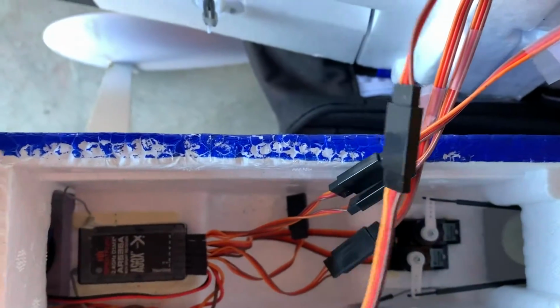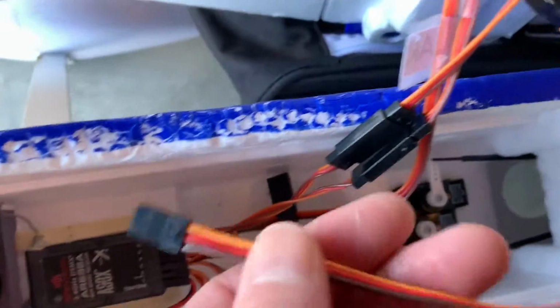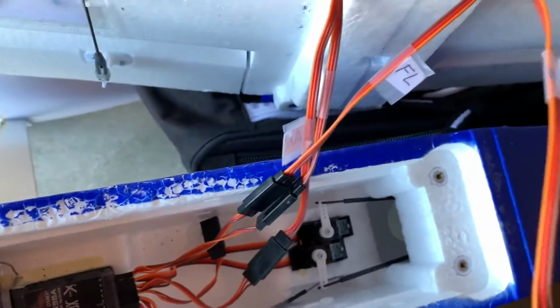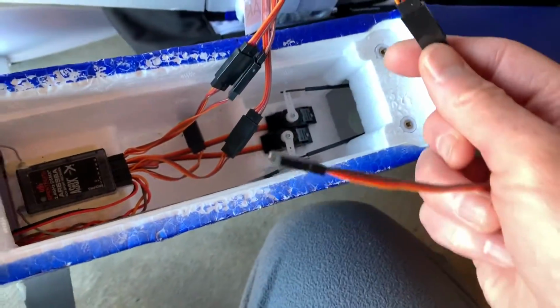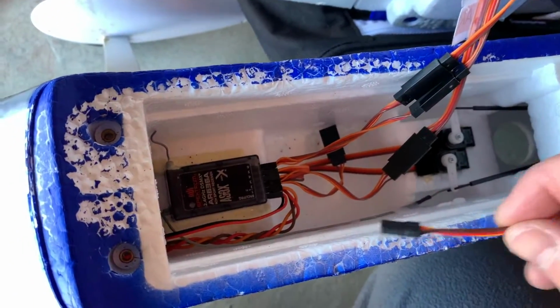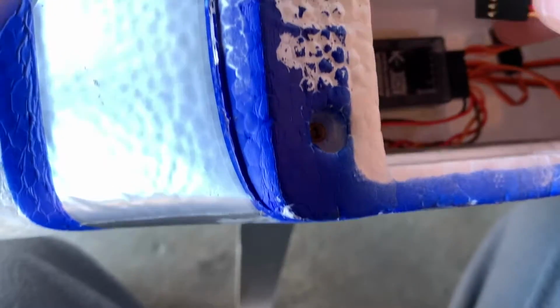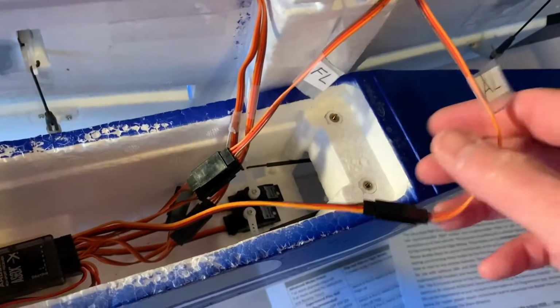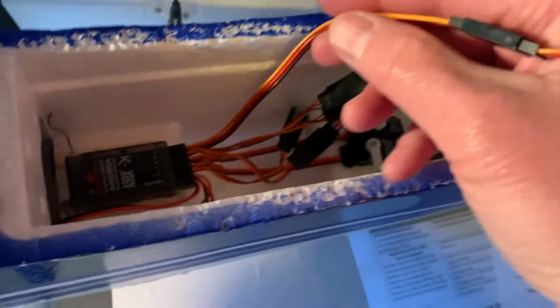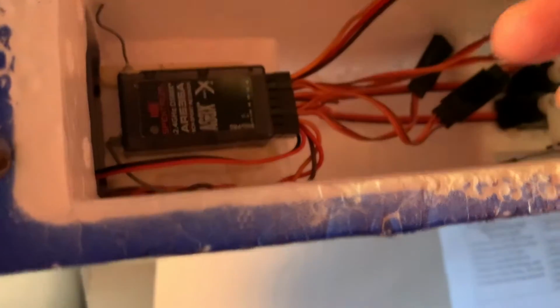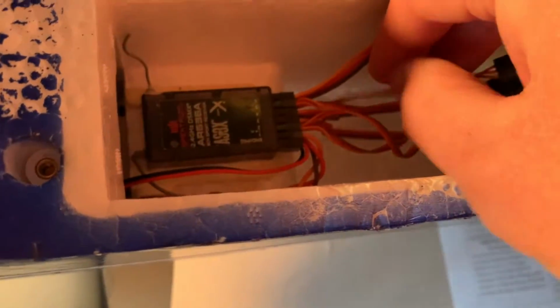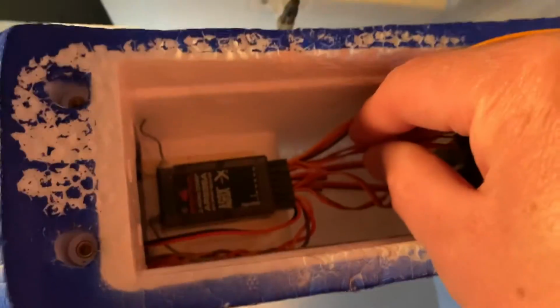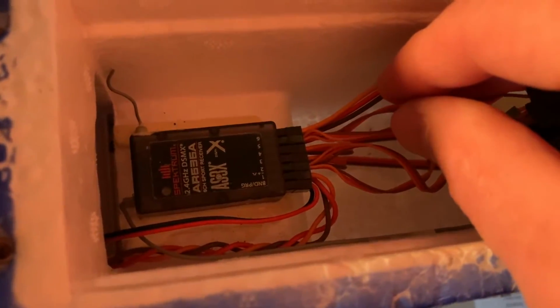So here is the left aileron, which I added the servo extension to so it'll be easier to connect, and I'm going to plug it into port 6. So we have it here. Left aileron went into 6, and the flap I moved to 5. So that should be straightforward.